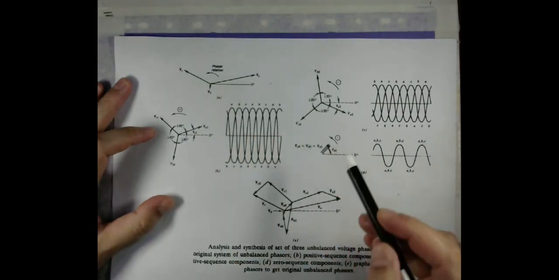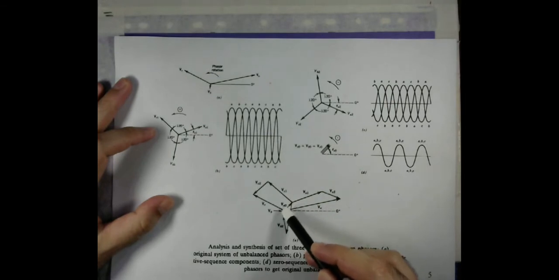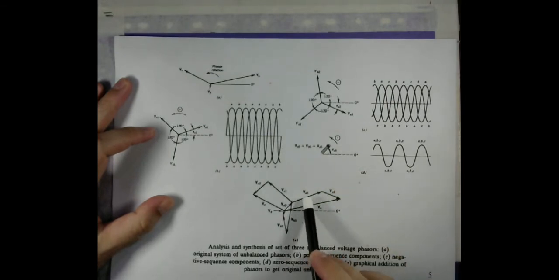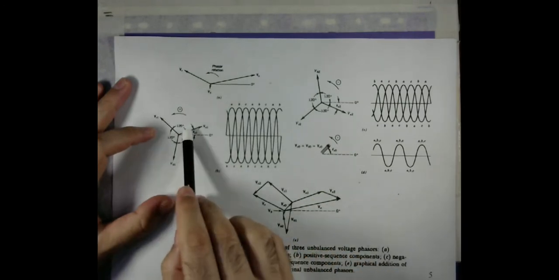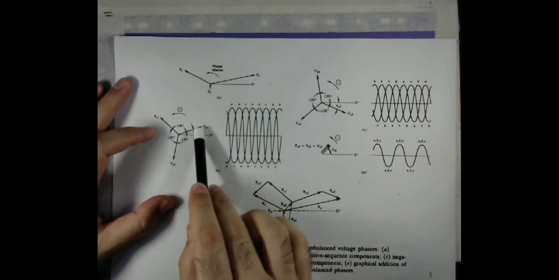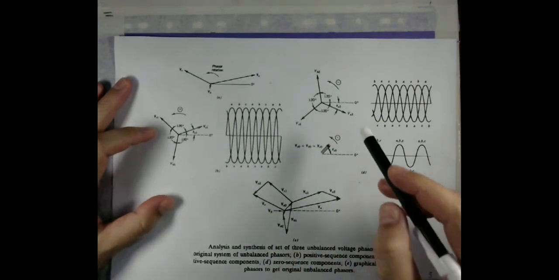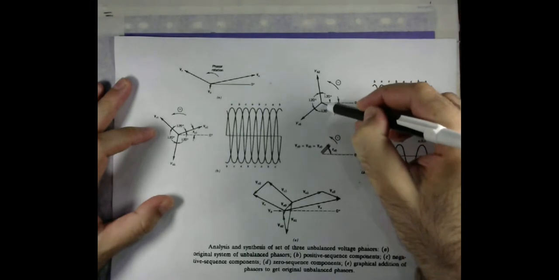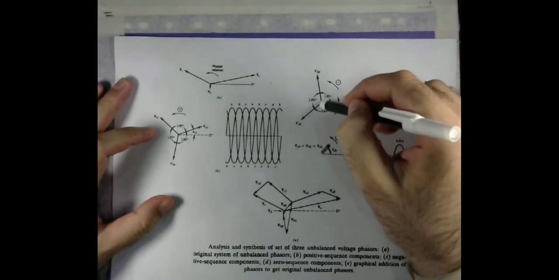If one looks here, we can draw a parallel phasor to this one to represent the zero sequence component. Then we add to that the positive sequence component, which is parallel to this component, and then the negative sequence component is this one.